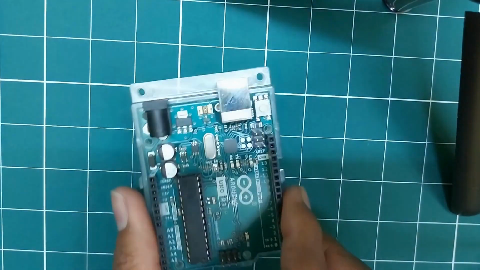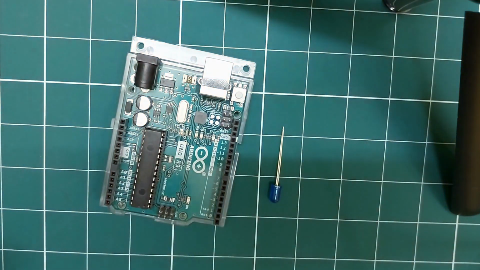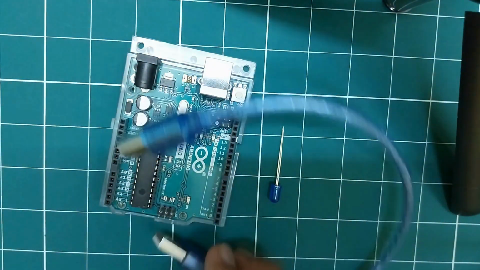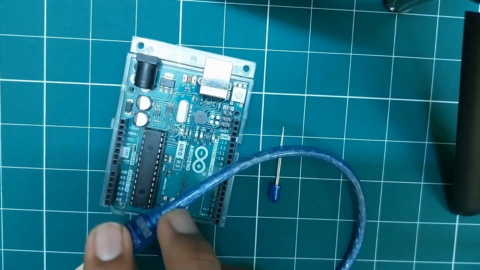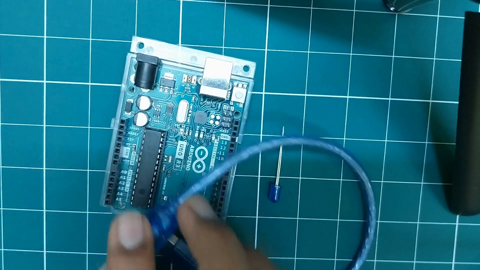And now let us see what things we need. It is a very simple project, so we need only three things: an Arduino, an LED light, and a connector. This connector will be used to transfer code from our PC to the Arduino.